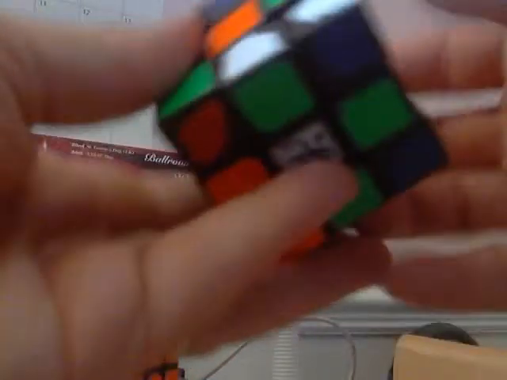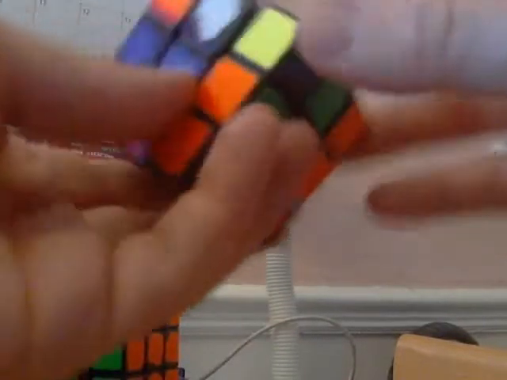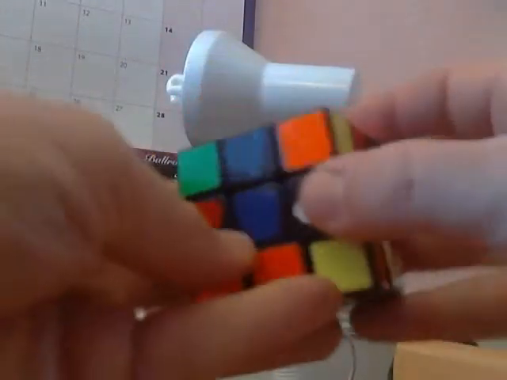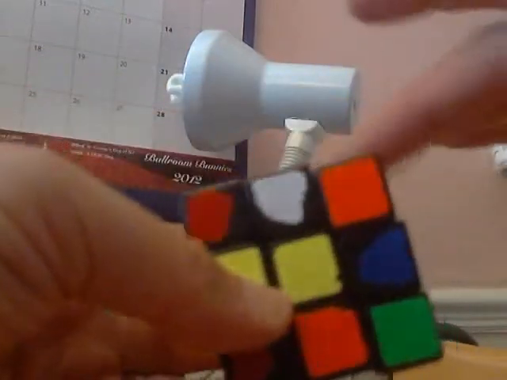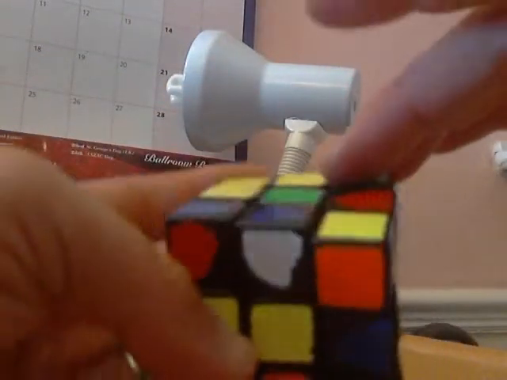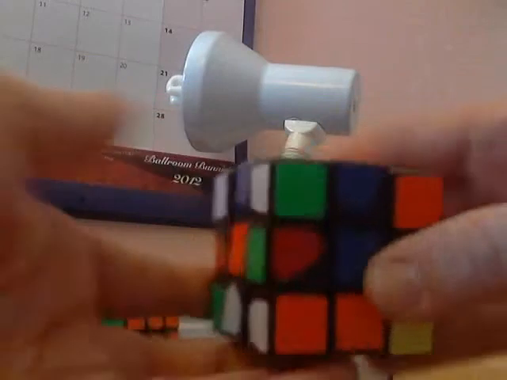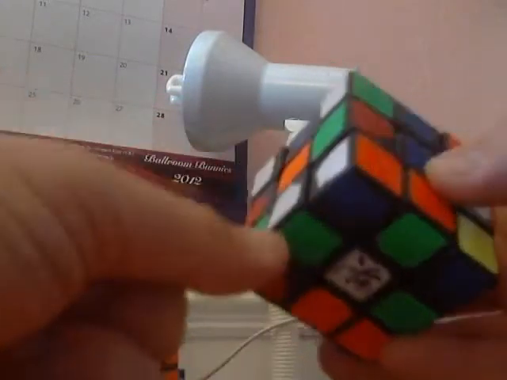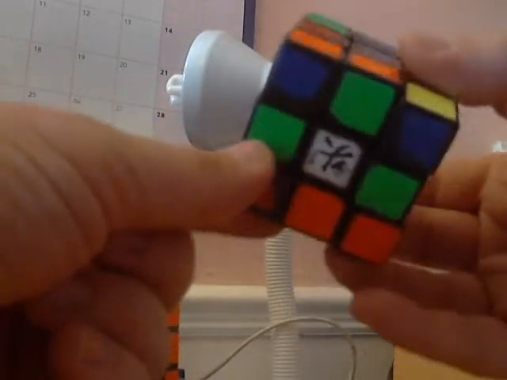You know, I'm going to use a cube with bright stickers. This is a Lingyun version 1. Alright, let's see what we got going on here. Right, we've got orange on red. We have red in the back on green. Blue is also on green. And green is right here under orange, flipped incorrectly.